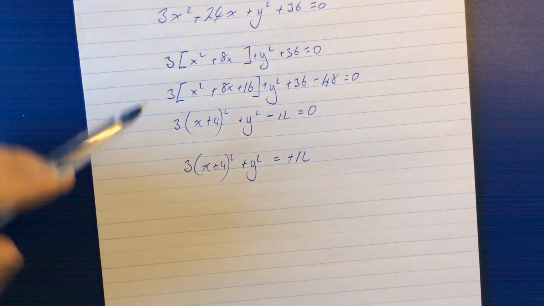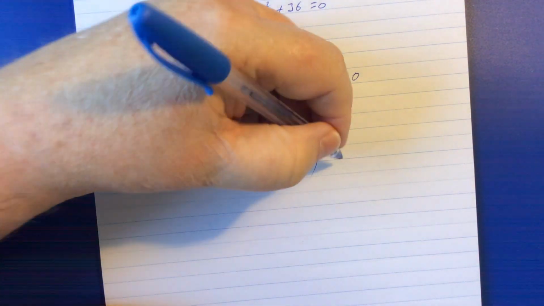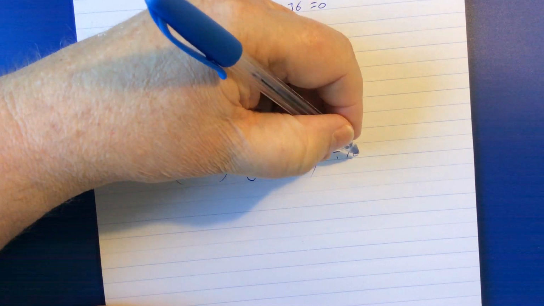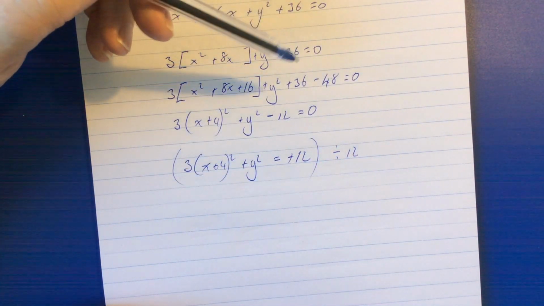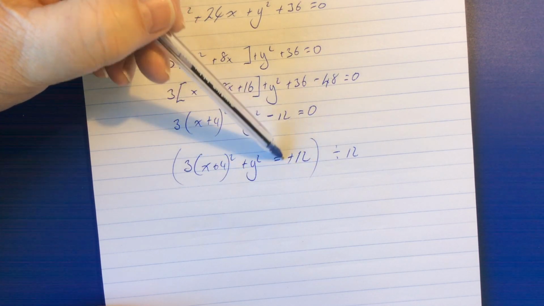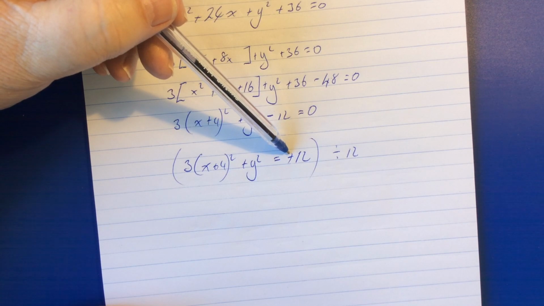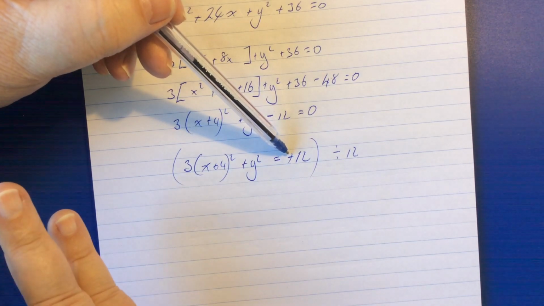In order to deal with that, I'm going to divide through by 12, because that's going to give me 1 here, which if I need to, I can find the square root of very easily.